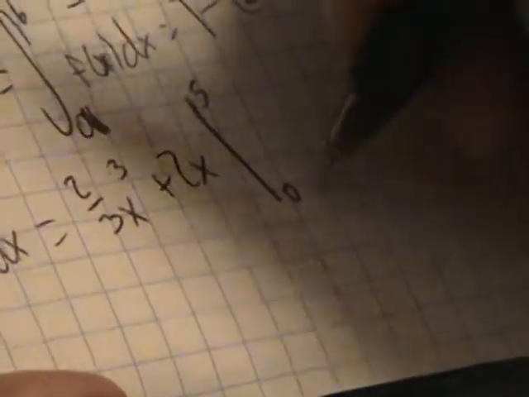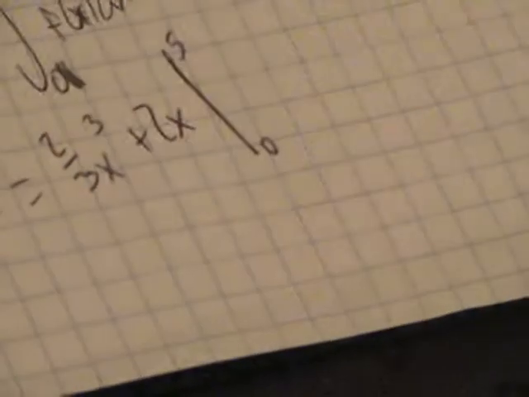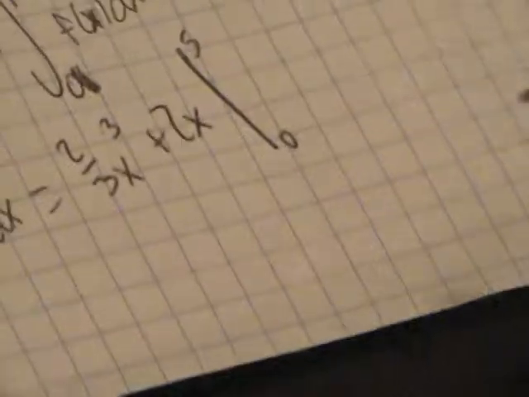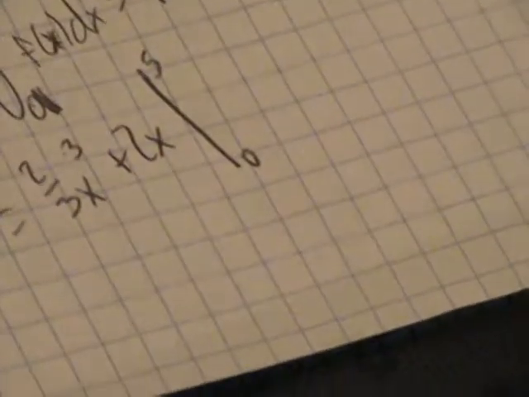So what you're going to do is the same thing you've been doing. You're going to get 2/3 x cubed plus 2x. And let's make this 0 to 5. And then what you have to do is put this line 0 to 5, and you're going to do the top minus the bottom, plugging in. 5 cubed is equal to 125 divided by 3. So whatever 5 is minus 0, 0 is going to be nothing. So whatever this is multiplied by 5, plus 10. Plus 10 is going to be your answer.